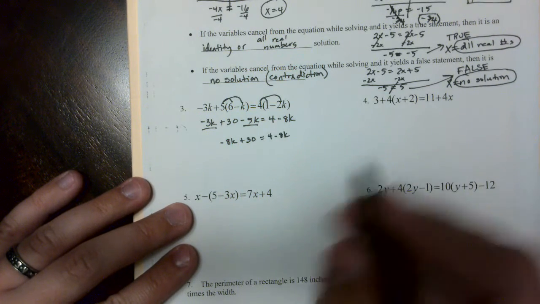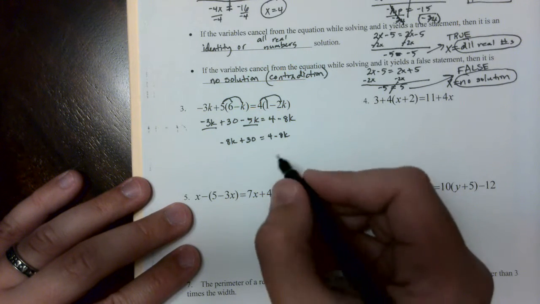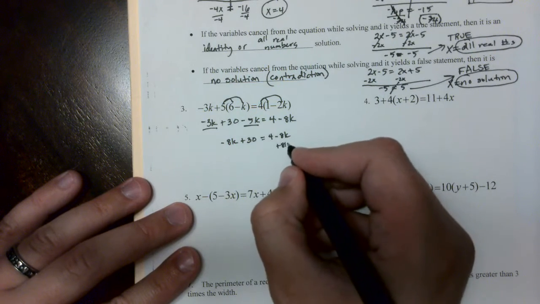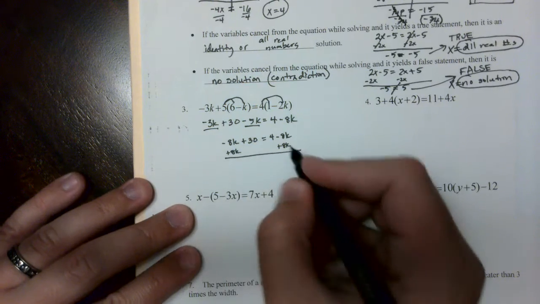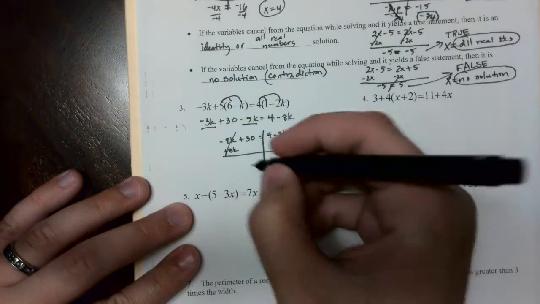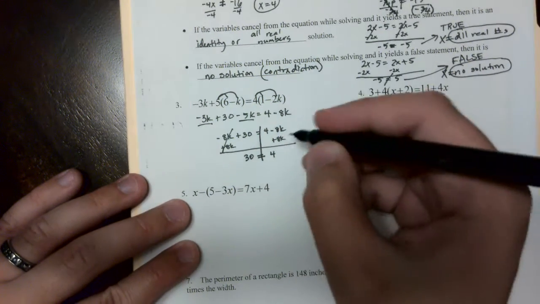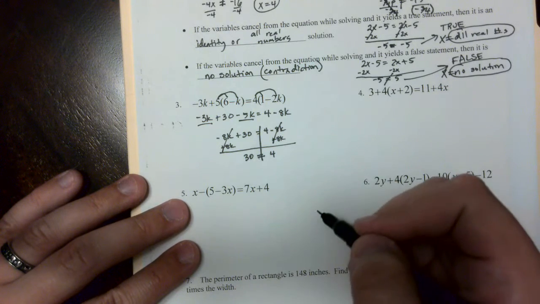All right, so now from here, we want to take all of our k's and move them to the left side. So to get this negative 8k away from the right side, we're going to add 8k instead. So anything I add to one side, I have to add to the other. So 8k's cancel out over here. I'm left with 30 is equal to 4, and then the 8k's cancel out over here. So I get 30 equals 4.